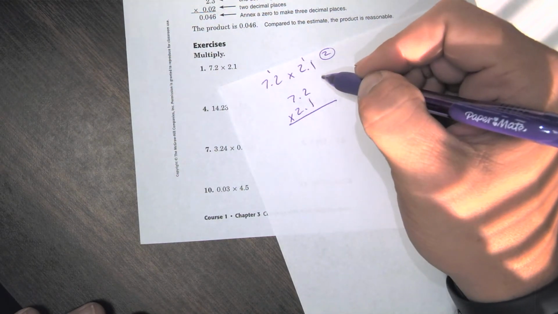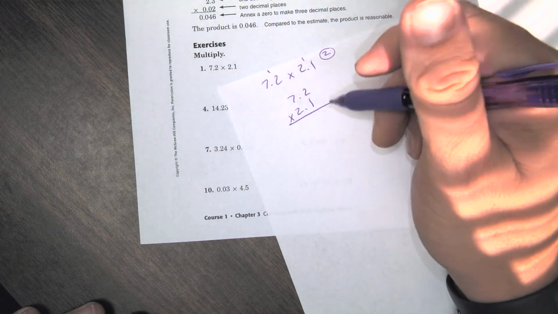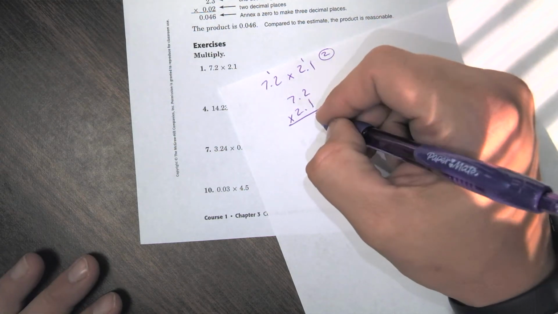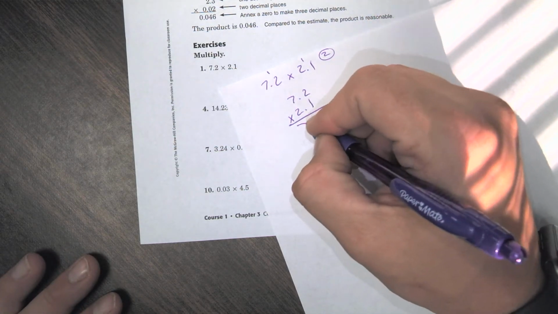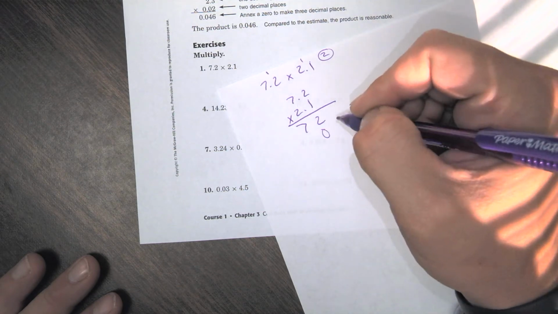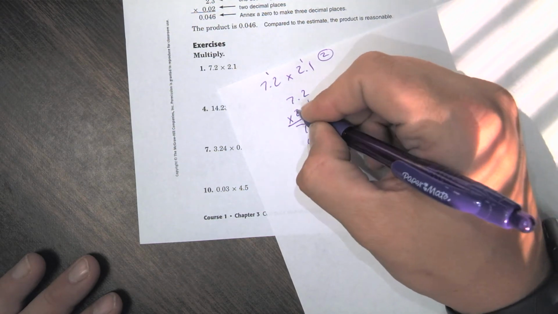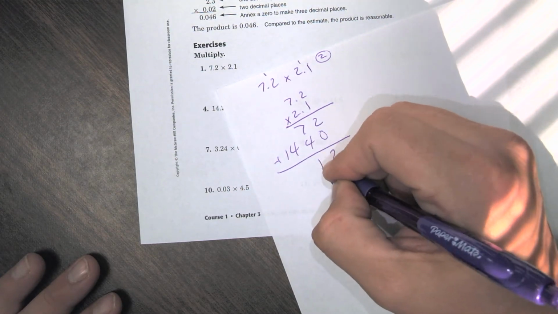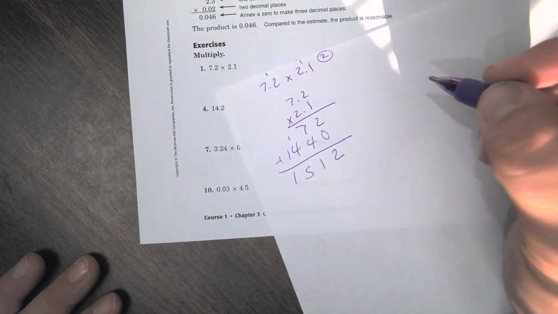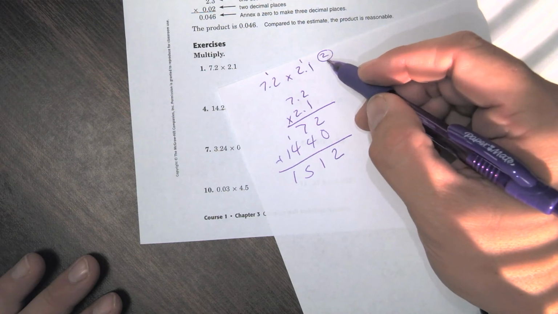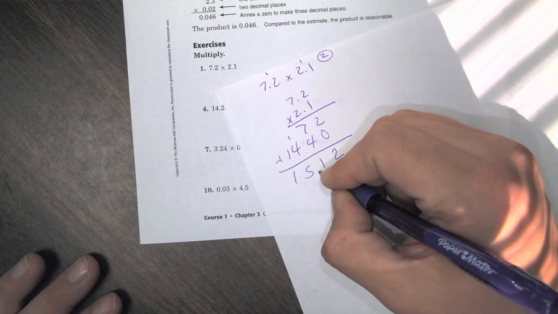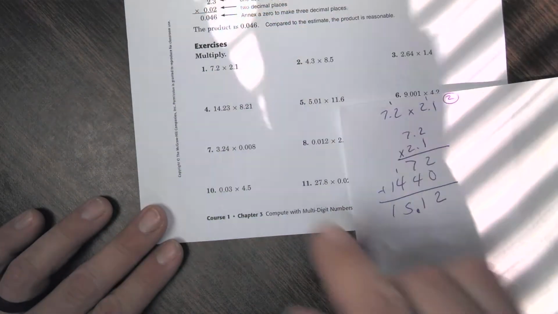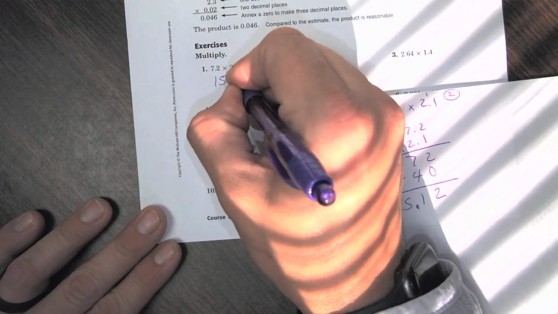Both are the same. They both have 2 digits, so I can line them up either way. 1 times 2 is 2. 1 times 7, 7. Okay, drop down a level, add a 0. 2 times 2, 4. 2 times 7, 14. So that would be 2, 11, 5, and 1. Now I remember I have to move my decimal 2 times. So 1, 2. So 15.12.